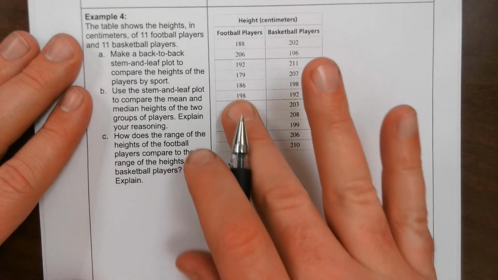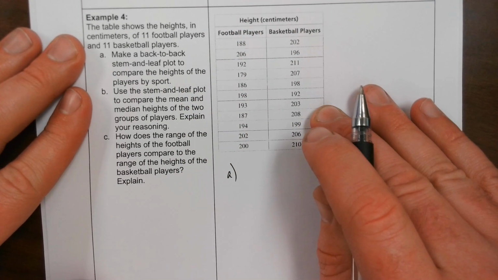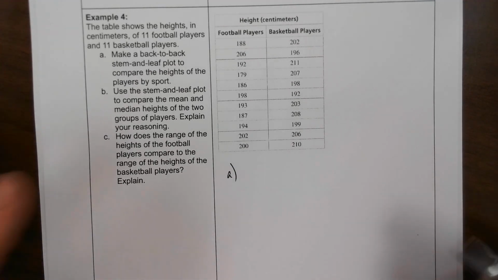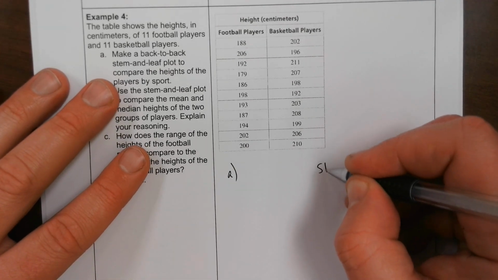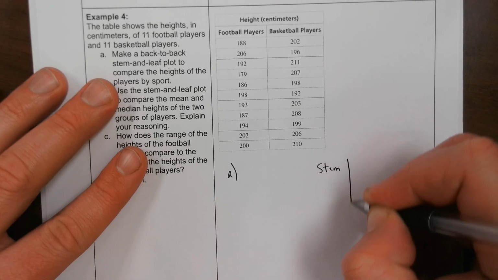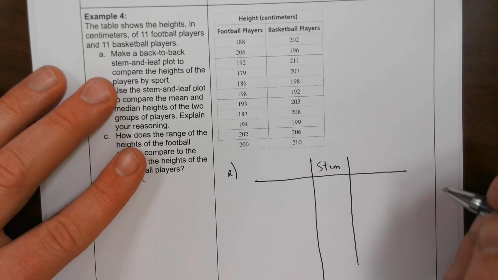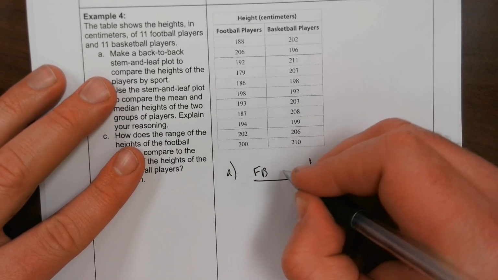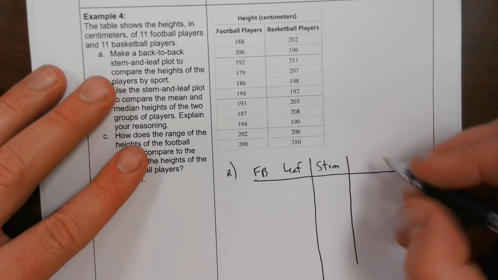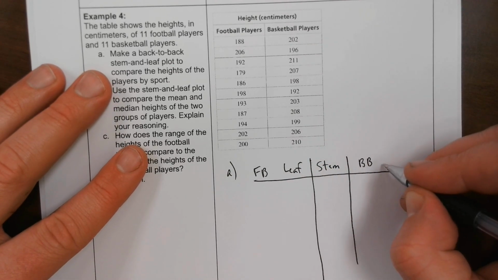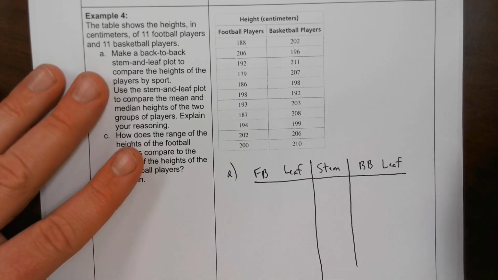So instead of making one for them and making one for them, we kind of just make 2 together. And the only way we can do that is we put the stems in the middle, and maybe we put football players on this side and basketball players on this side.